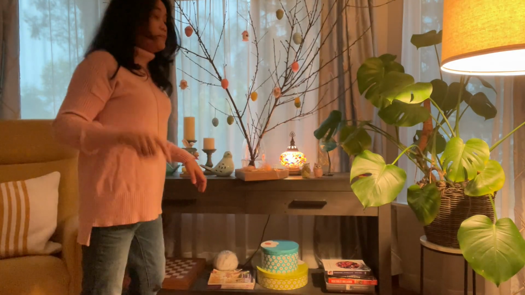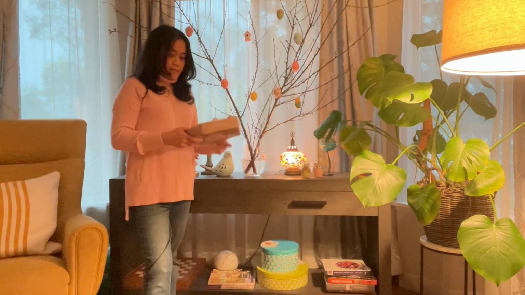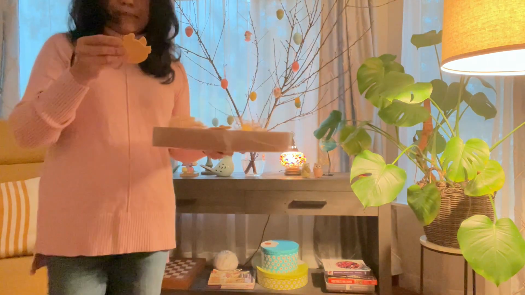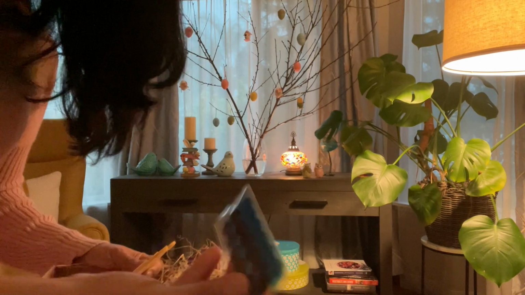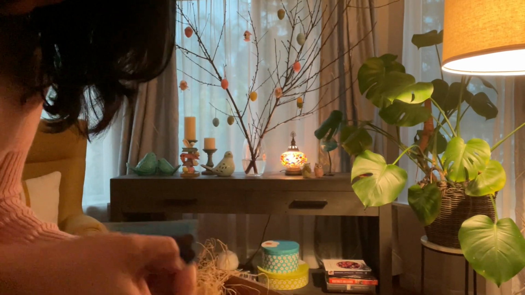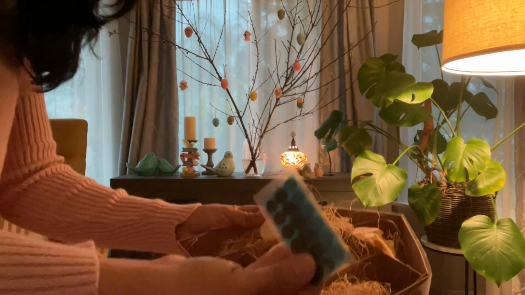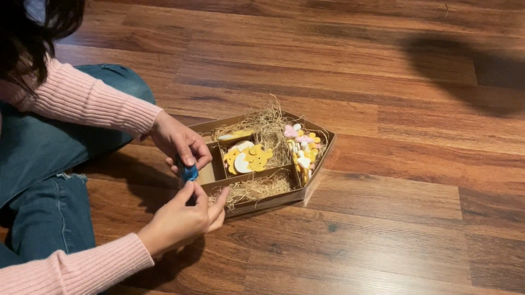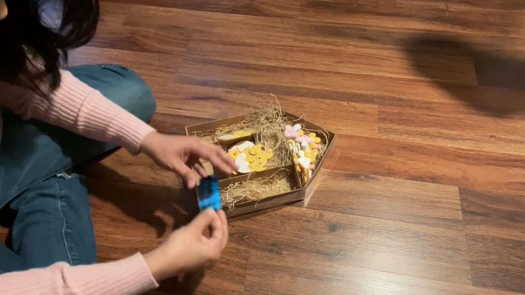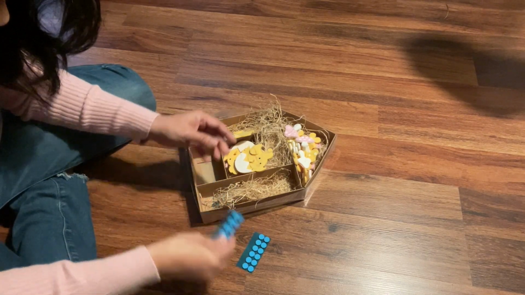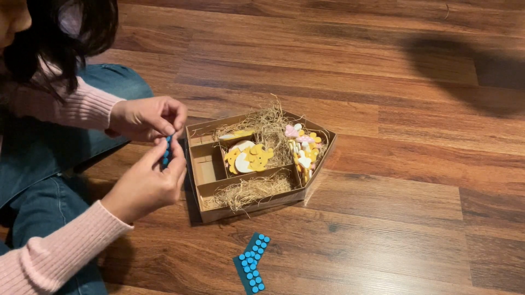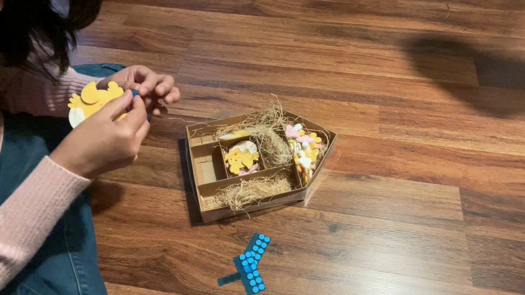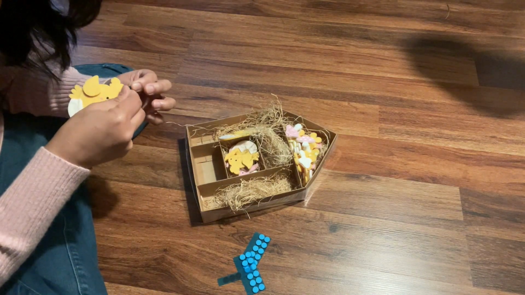Again, I'll put the link down below. This is available at Amazon, so I'll put the link down below. The other ones, I don't know how to hang them because there's no... Oh, it came with this one, so I need to use this to hang the rest. It came with this one, so let's use this to hang the rest.